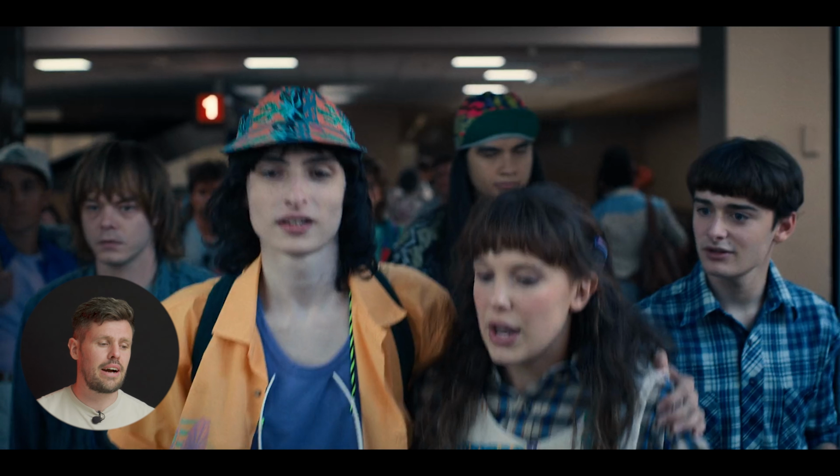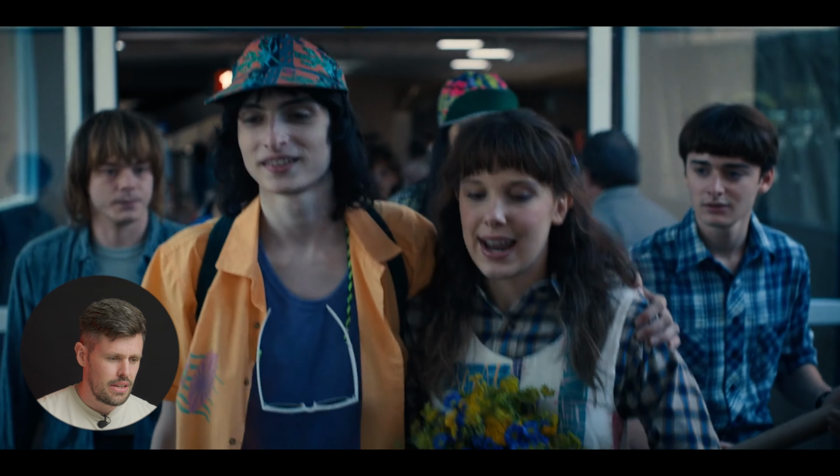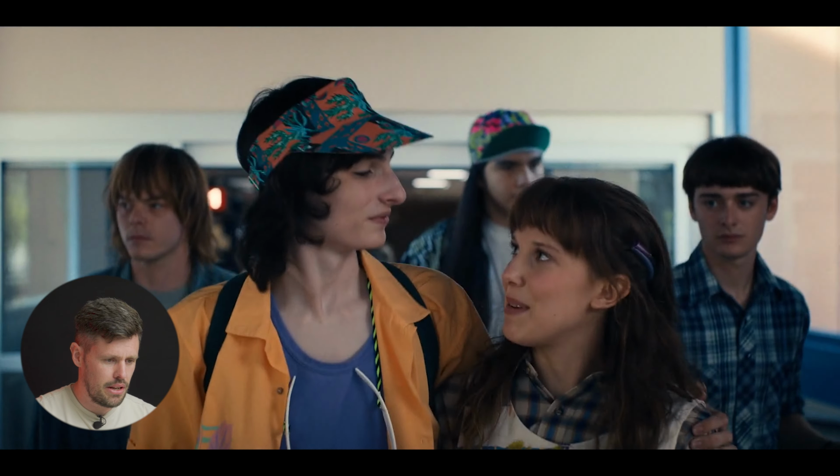Also, another thing I want to point out is the distance between the camera and subject is always the same. And the camera's eye line here is in between both our characters. I'd probably say more on Mike's eye line in terms of height-wise. And then we drop down a little bit and we tilt up a little bit here.